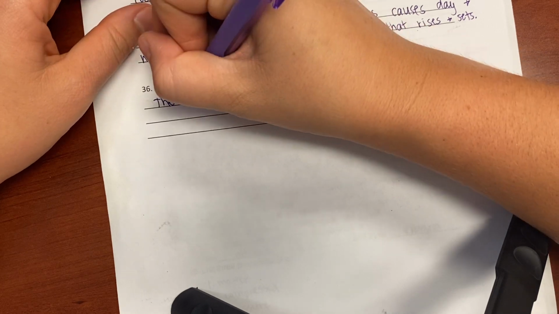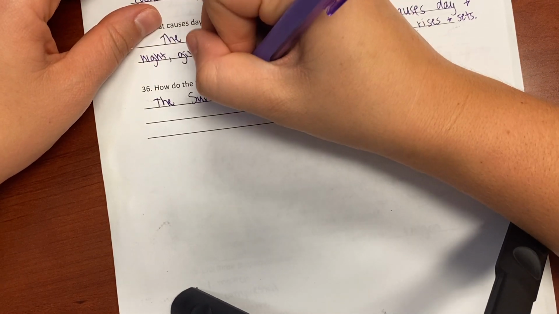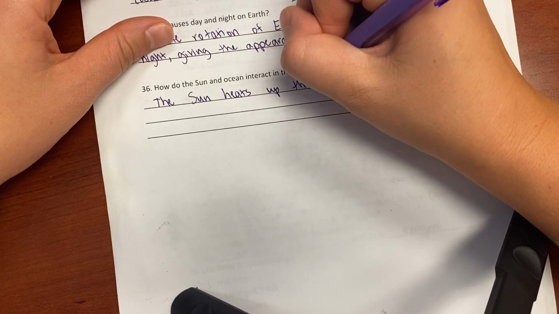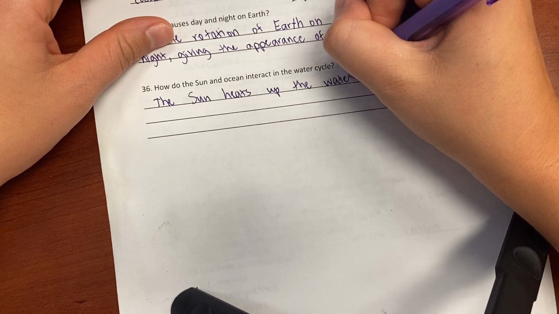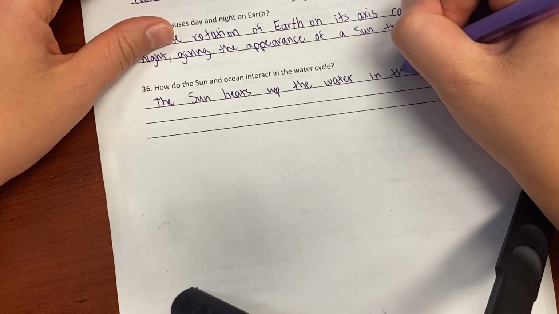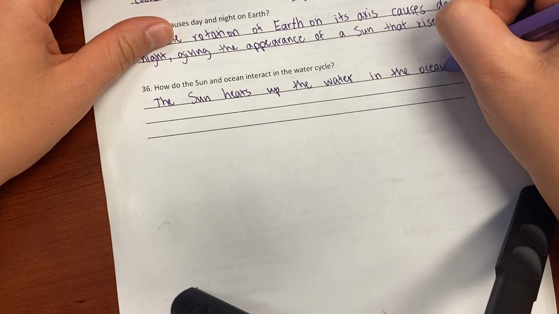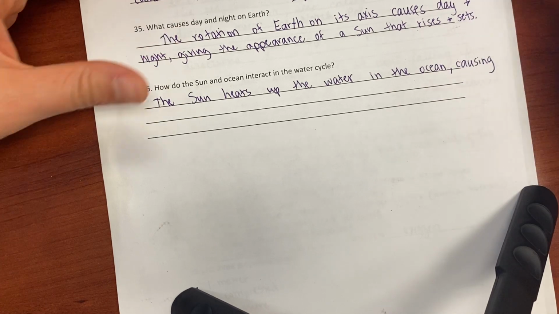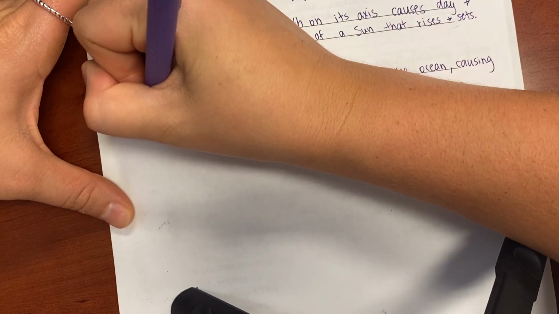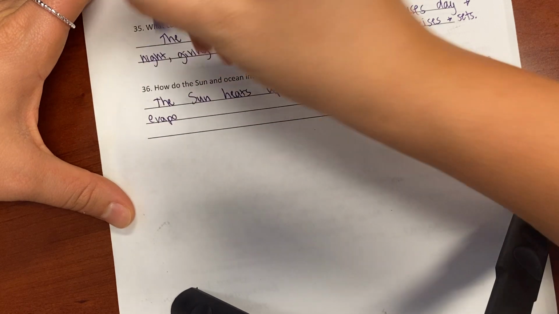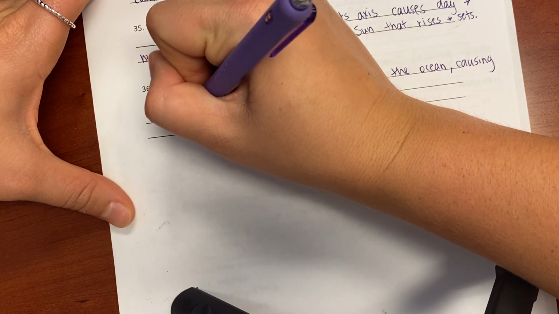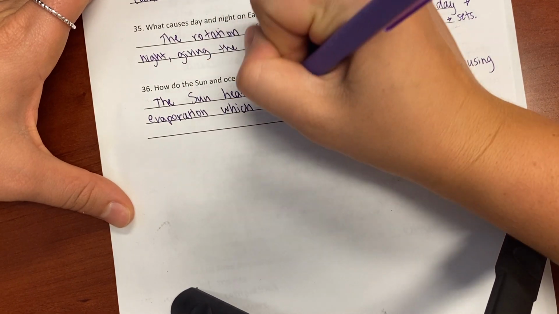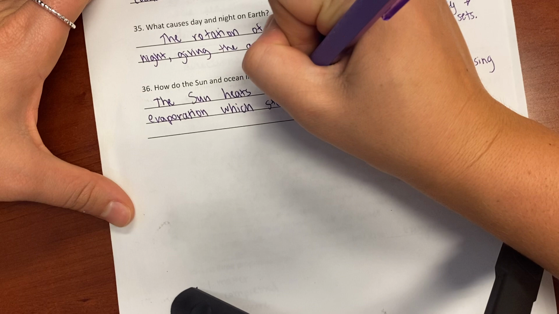The sun heats up the water in the ocean, causing evaporation, which starts off the water cycle.